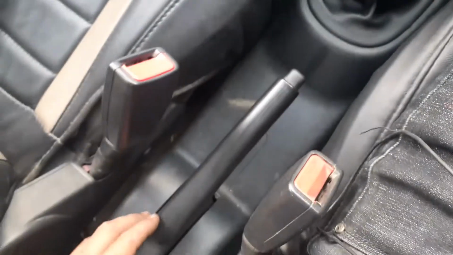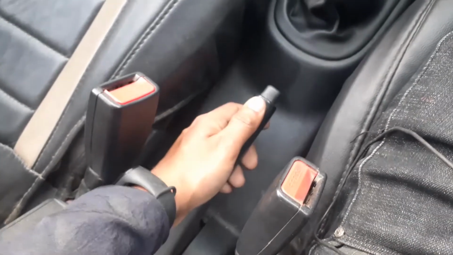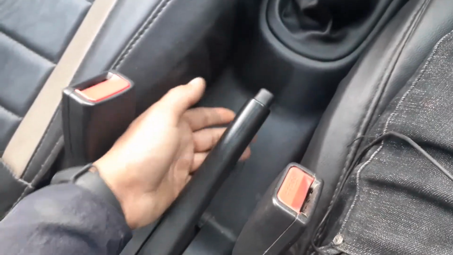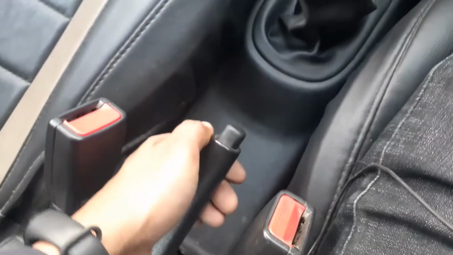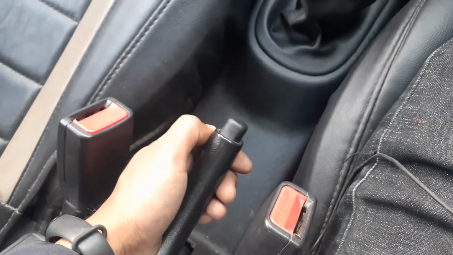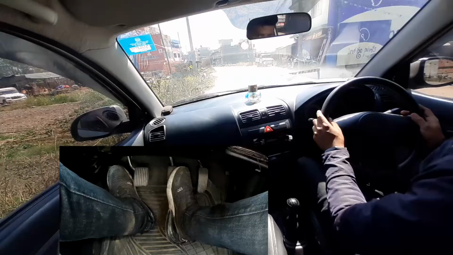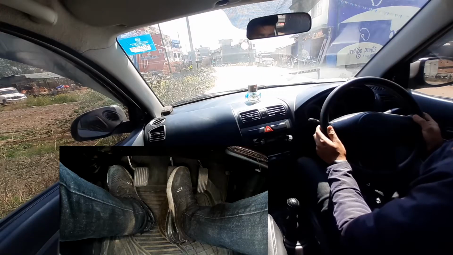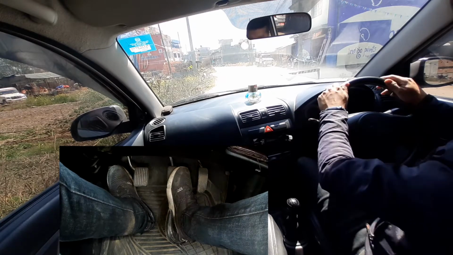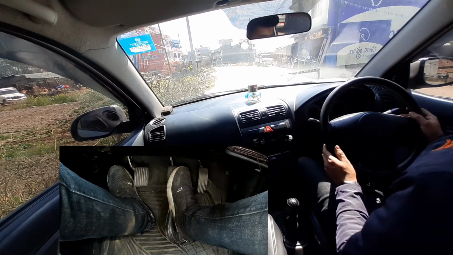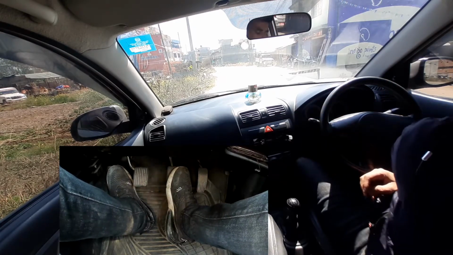And another important part is the handbrake, which is also called the e-brake. To engage the handbrake, you simply pull the handbrake up, and to disengage the handbrake, you press the button and release the handbrake. Before starting the car, adjust your seat in a comfortable position. When you feel comfortable, don't forget to wear your seat belt.